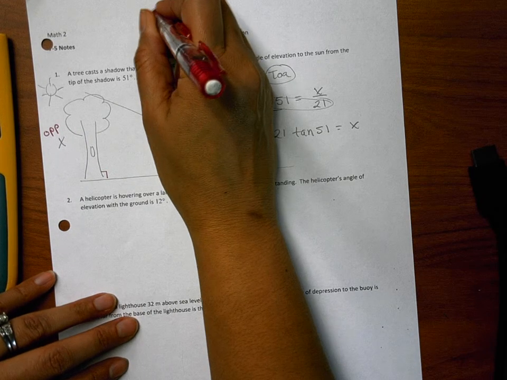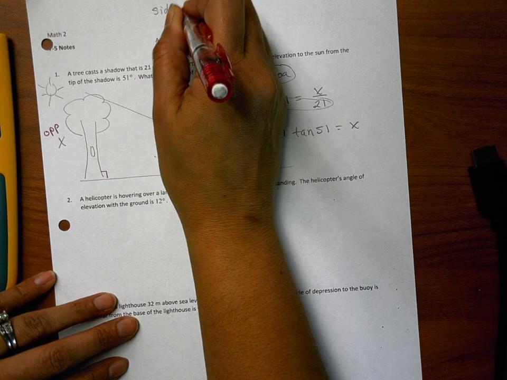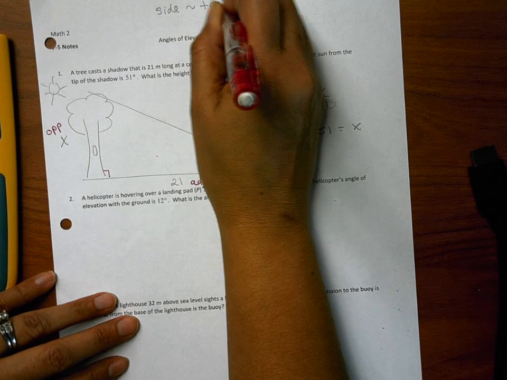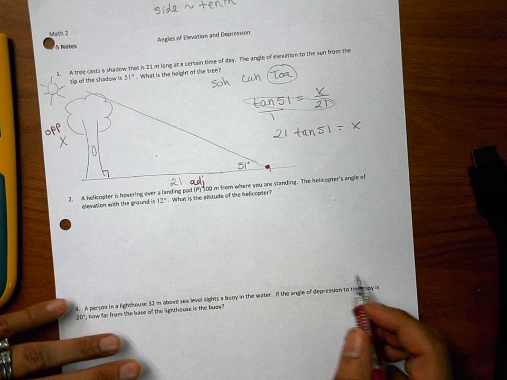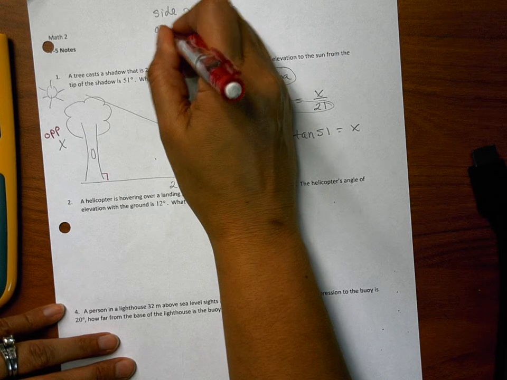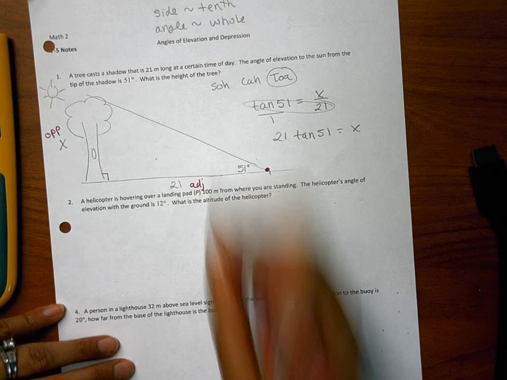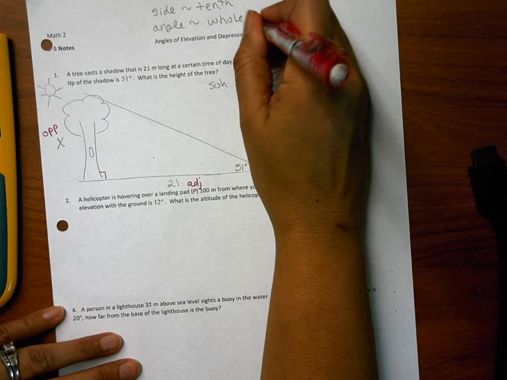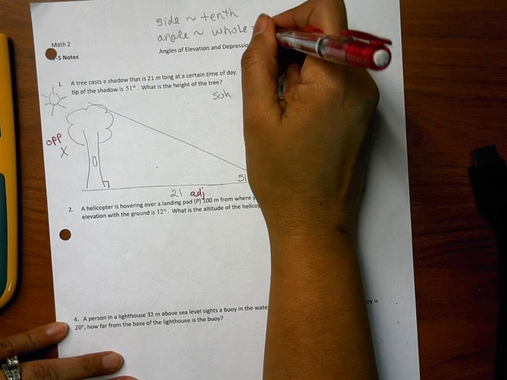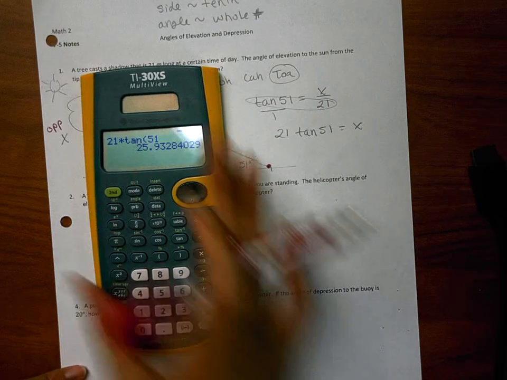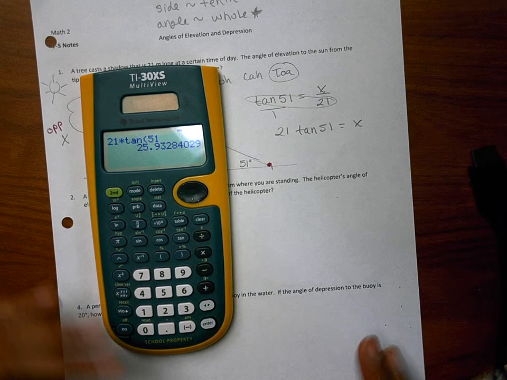And I didn't tell you where to round, so I'm going to tell you right up here. When you're looking for a side length, we're going to round to the nearest tenths place. That means one place after the decimal. When we're looking for a missing angle, we're going to round to the nearest whole number. Okay, so looking for an angle, whole number. Looking for a side, tenths place.